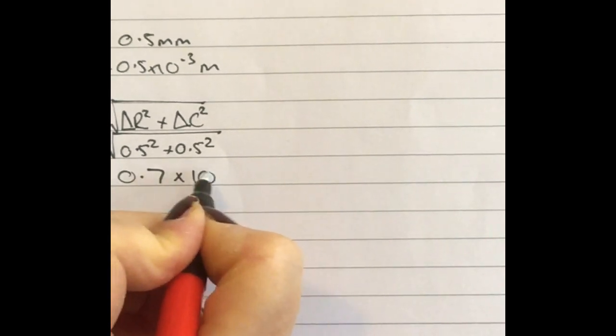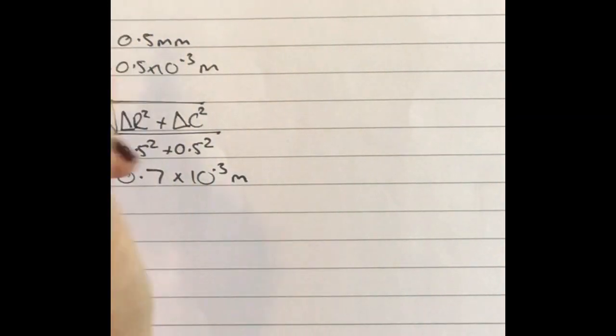0.7 times 10 to the minus 3 meters. Okay, and I can just pop that straight up here. So that is, just to make it match, 0.007. Nope, that's wrong, isn't it? That's going to give me 1, 2, 3, another 0. Yeah, that's right. 1, 2, 3, 4, 1, 2, 3, 4.